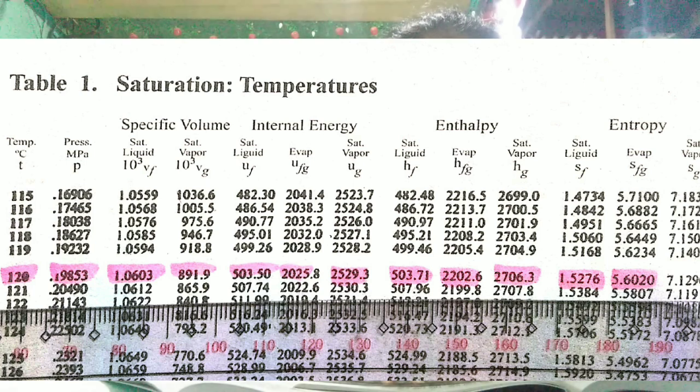S is our specific entropy. So, sunod at buhaton na pod, using our steam table ato i-locate na siya. So, our SF is 1.5276 and our SFG is 5.6020.